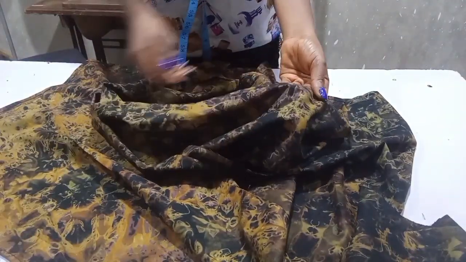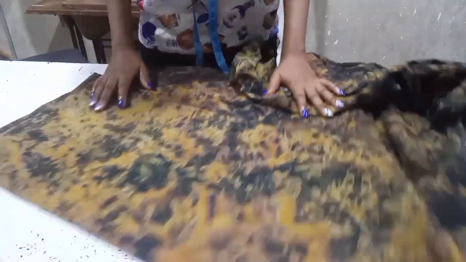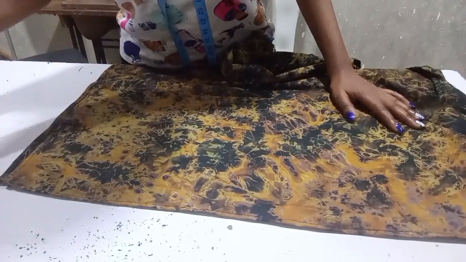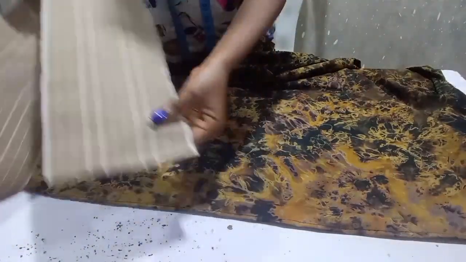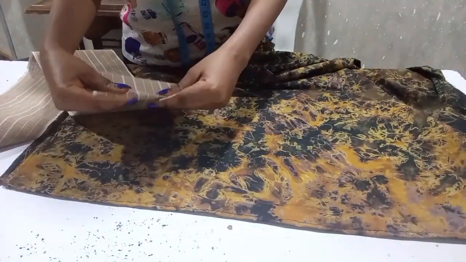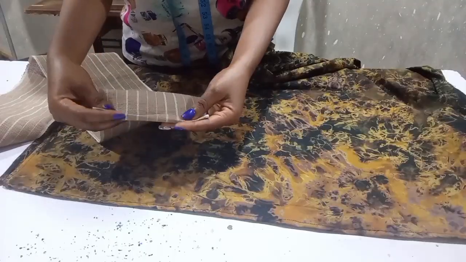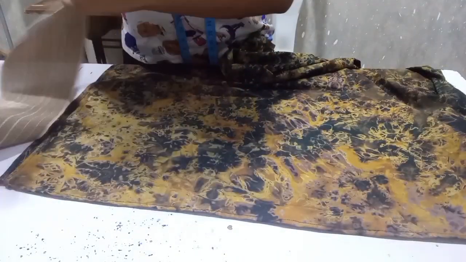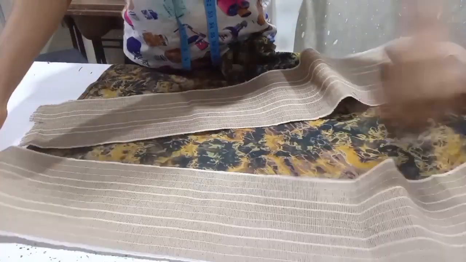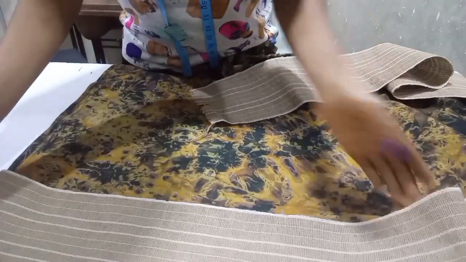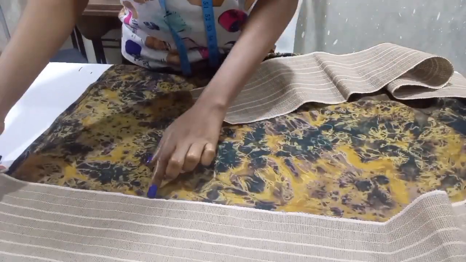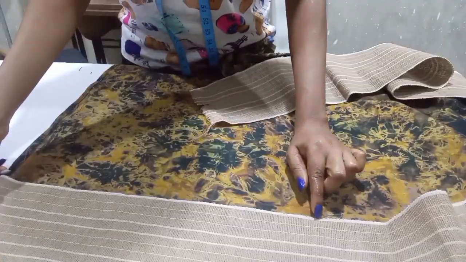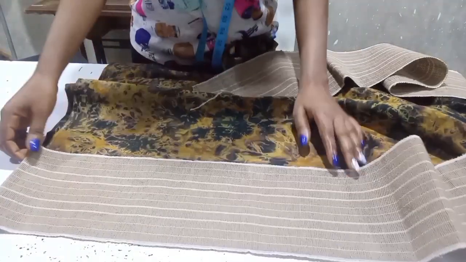The only thing I did not fold is the front opening. Reason being, the ashoke will be covering that part up. When we get there, you will know. Then I went ahead to fold the edge of my ashoke. Can you see? Just fold the edge, and I'll be placing the ashoke on the folded part of the adire. Can you see? Just go ahead and place it on the folded part of the adire, whereby the folded parts will not be showing. Please ensure you do that.